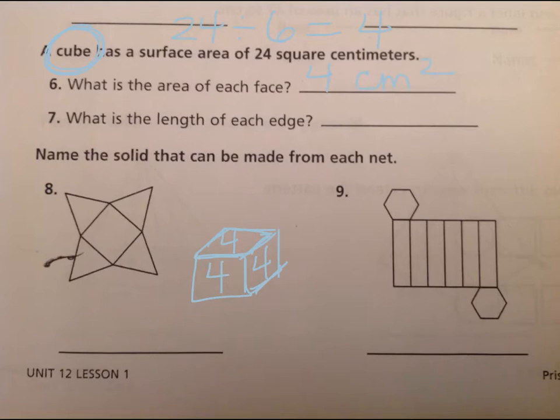And then it's asking you, okay, now let's just take one face. We know that this is 4. What do you multiply this by and this by that are the same number that are going to get you to 4? So I know if I take something times something equals 4, I know that that answer is 2. And so each edge is 2 centimeters.